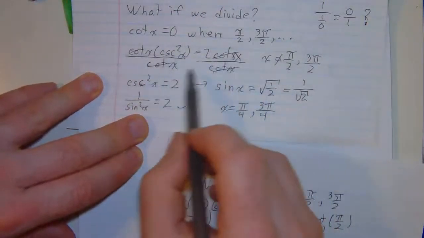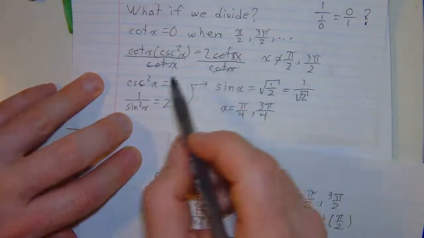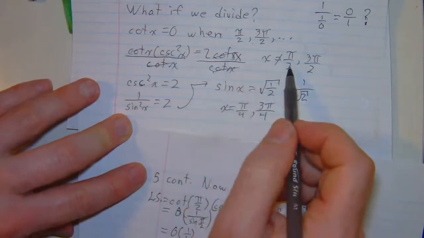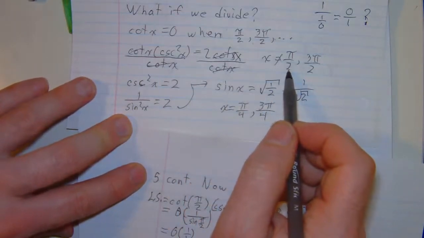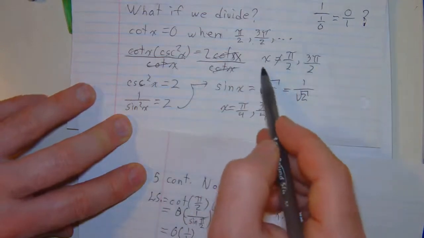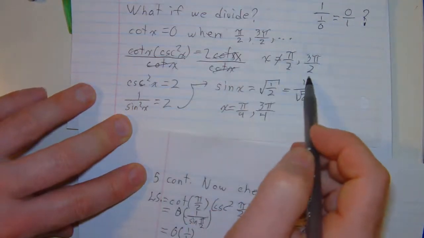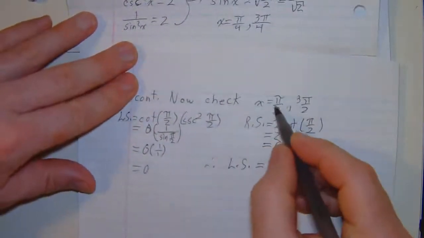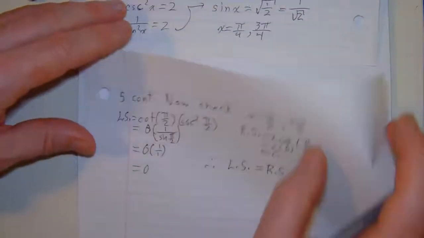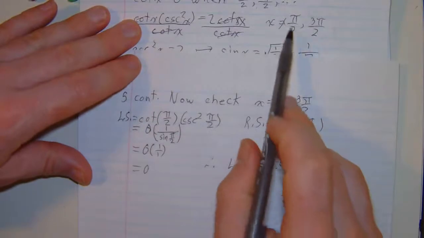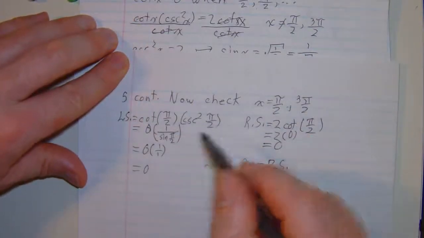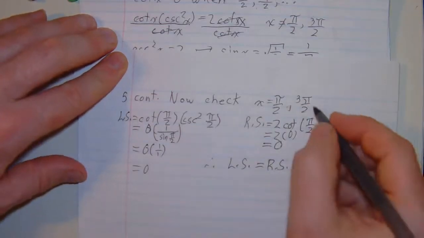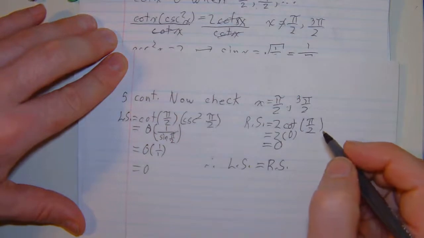So here, when we just divided both sides by cotangent x, the simplified version of this equation is missing the solution pi by 2. So if we just do this division and we don't pay attention to which values we are eliminating, we can miss solutions. And so that's why we had to go back here and actually check those two values of pi by 2 and 3 pi by 2 to check whether there were solutions. And for pi by 2, we found that it is. We haven't checked 3 pi by 2 yet, but we're going to do that in a moment.